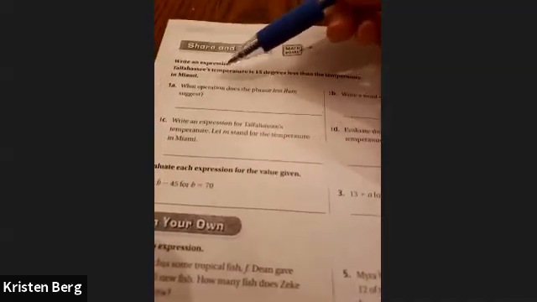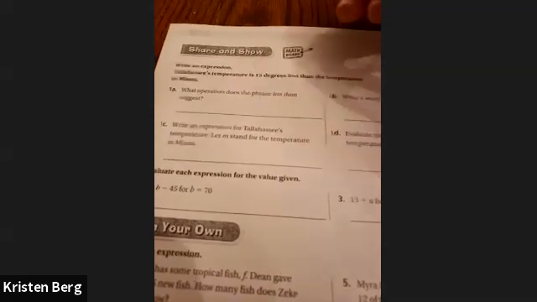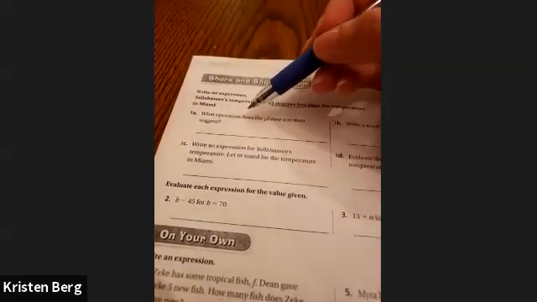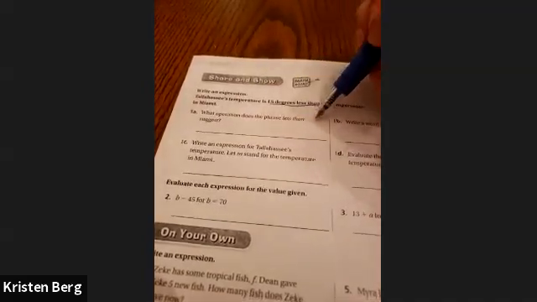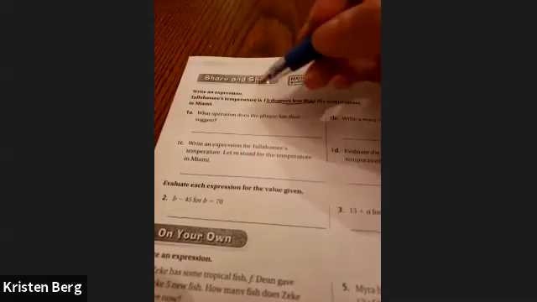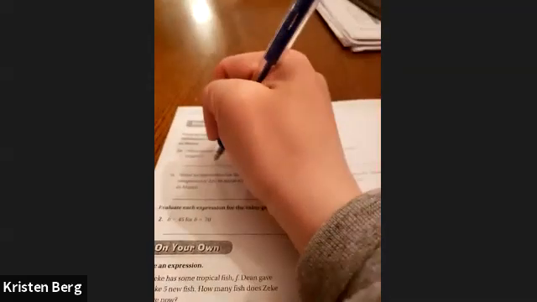All right, so write an expression. Tallahassee's temperature is 15 degrees less than the temperature in Miami. What operation does the phrase "less than" suggest? Well, you should all know that less than means you are going to subtract.